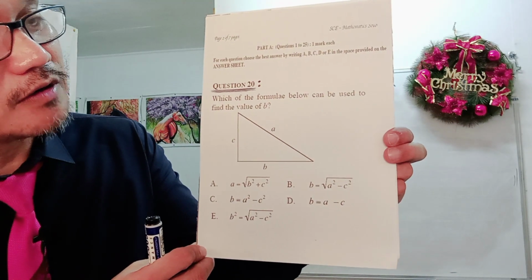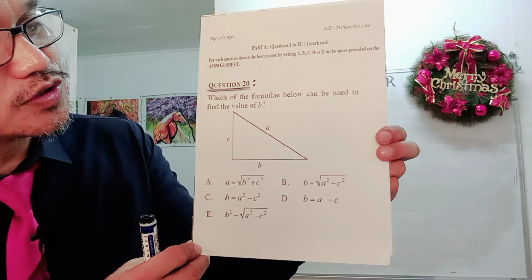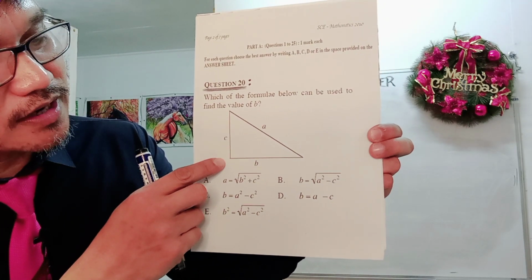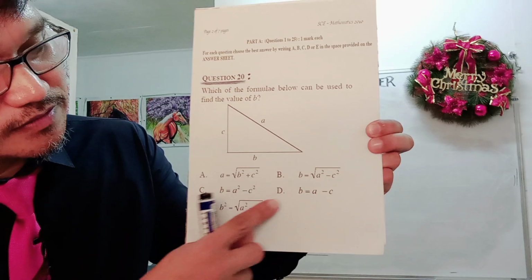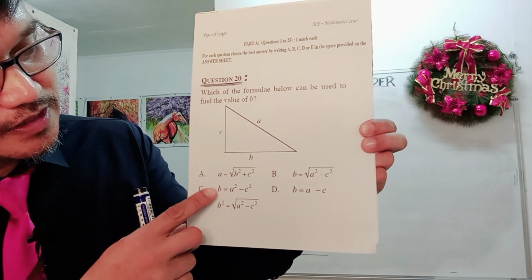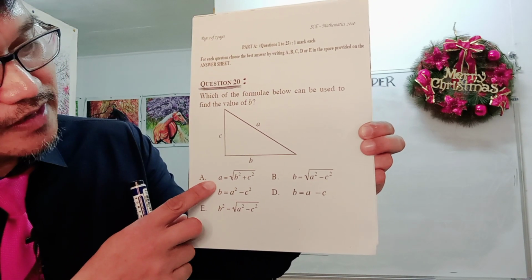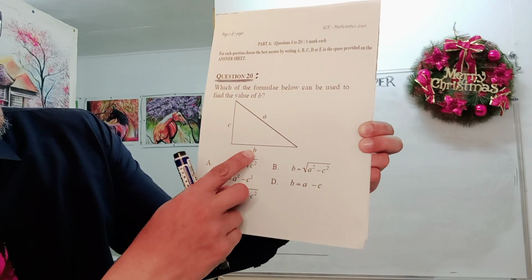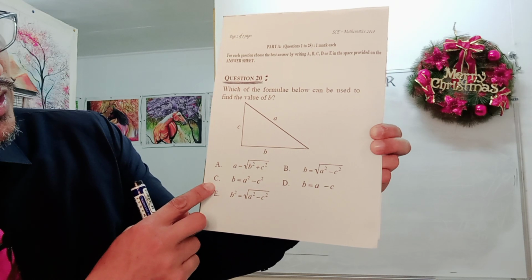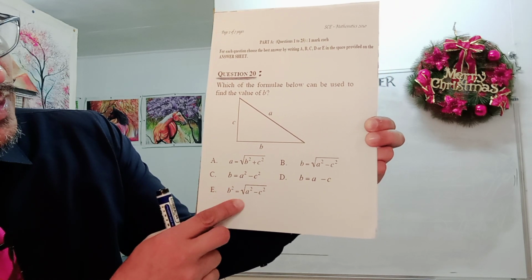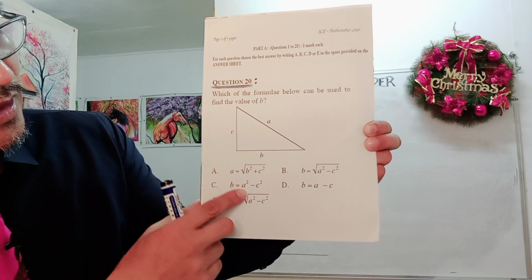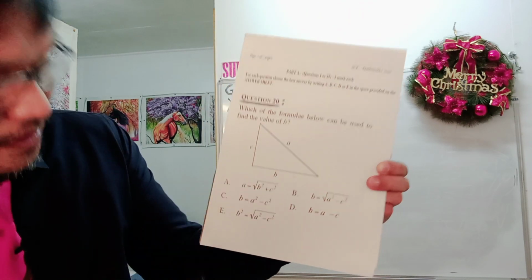Which of the formula below can be used to find the value of b? So this one is a right angle triangle, and the options here give us the formula of finding the value of b. All right, so the value of b, looks like this one is the next option. So this one is just very easy.